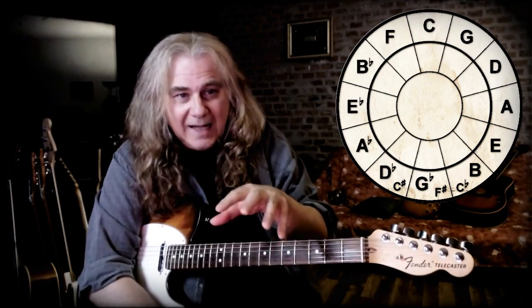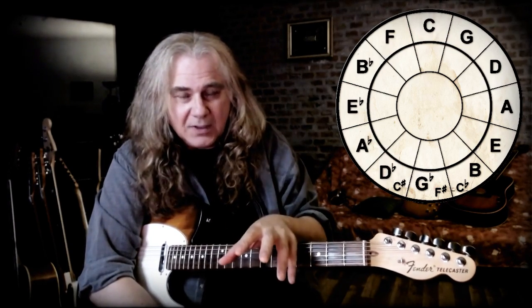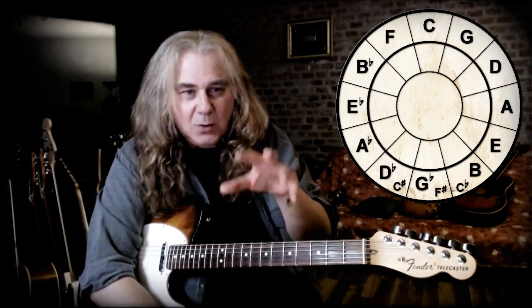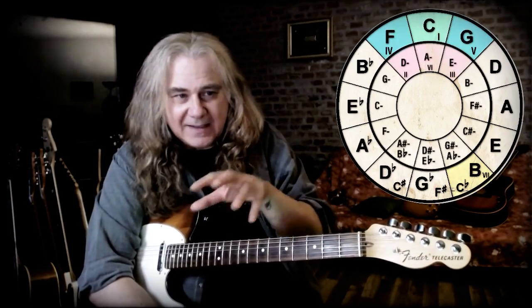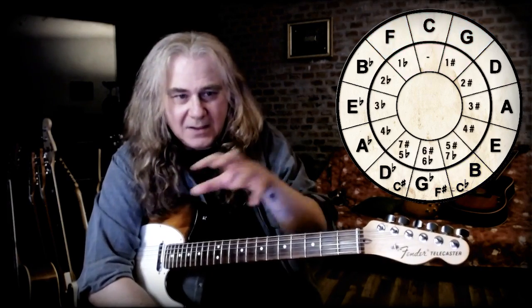A very nice thing is that you can add a lot more information to the circle of fifths. It can display what chords belong to any key, how many flats, how many sharps, and their names. The problem is, how do you memorize all this information? Because we can't always carry a picture of the circle of fifths with us.